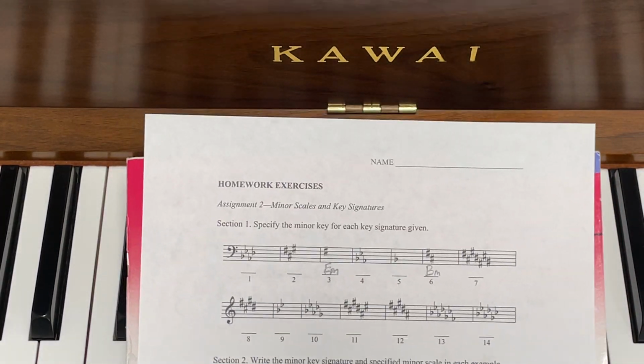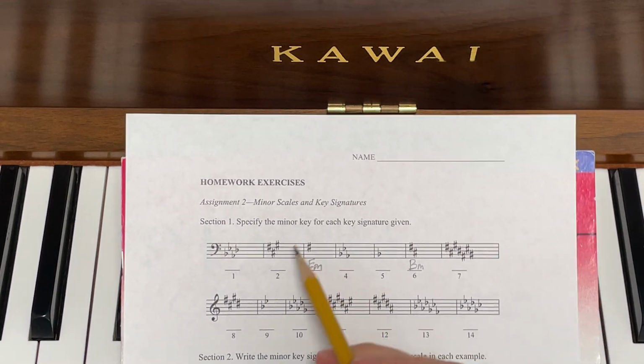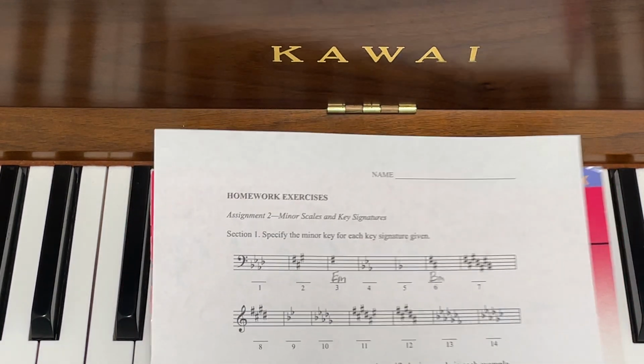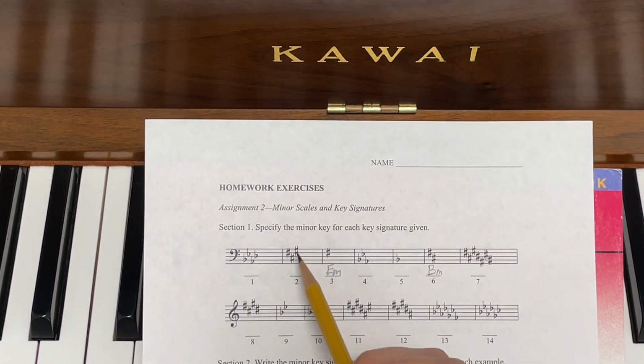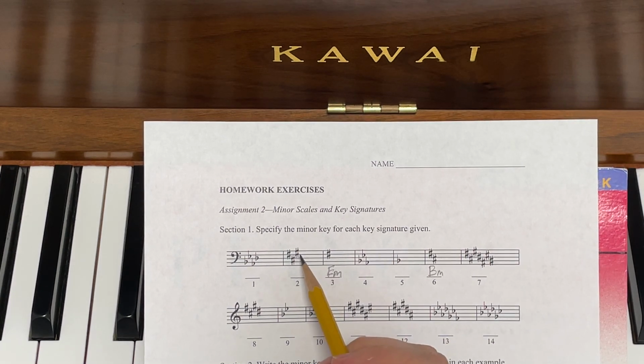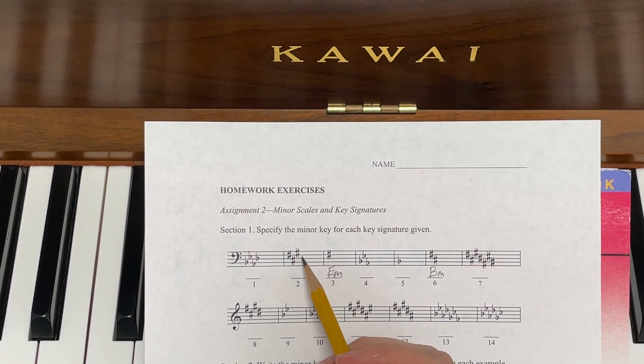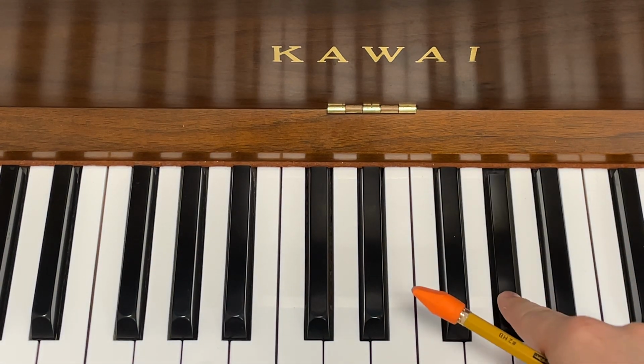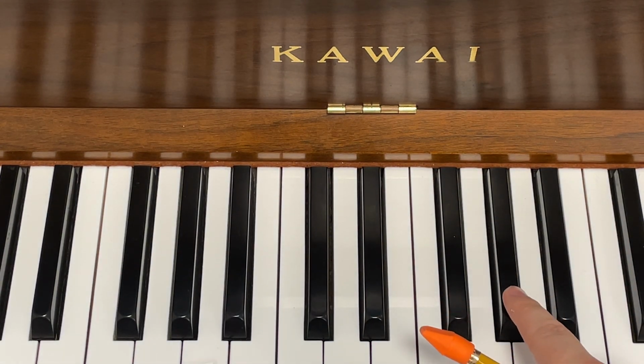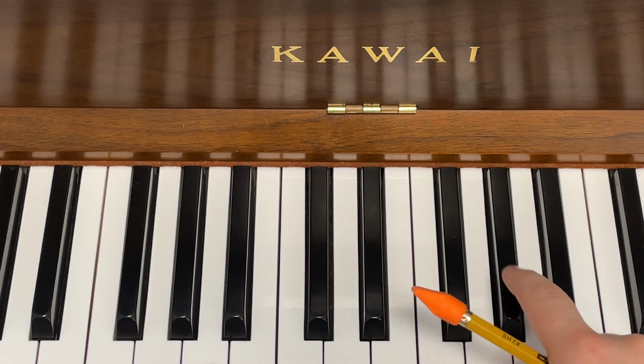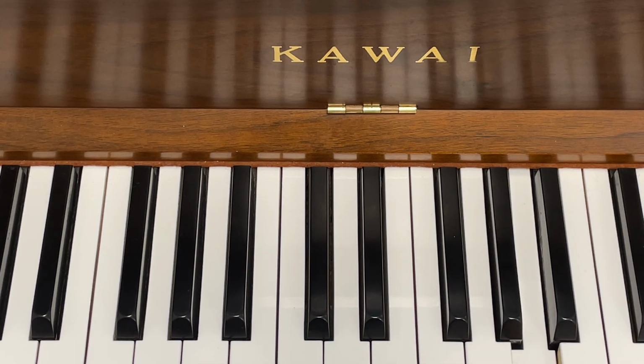Okay, number 2. We got 3 sharps. The last sharp is G sharp. So if we find a G sharp on the piano and we go up a half step, sorry, my brain was buffering there for a second. If we go up a half step from the last sharp, which is G sharp, we get to A.